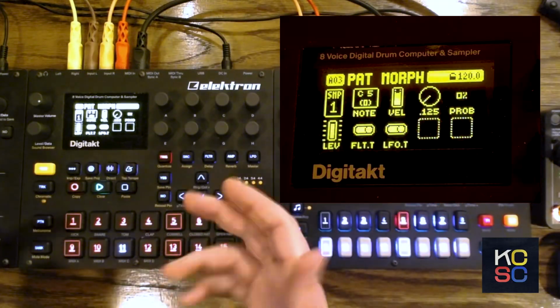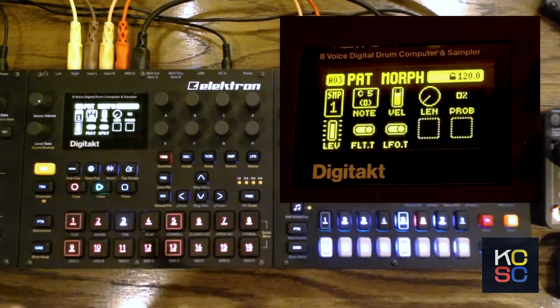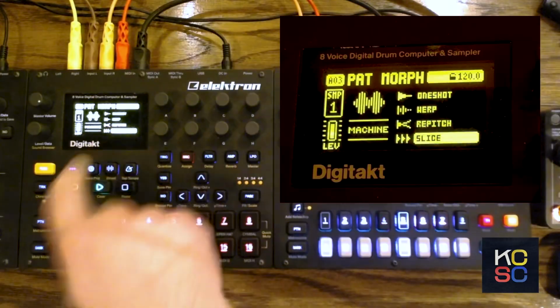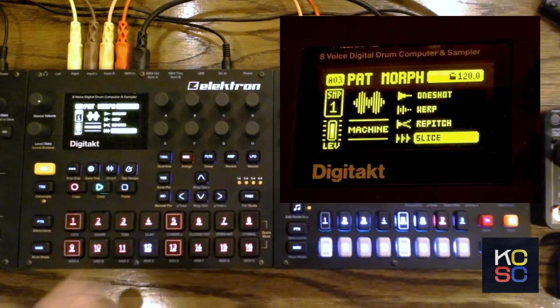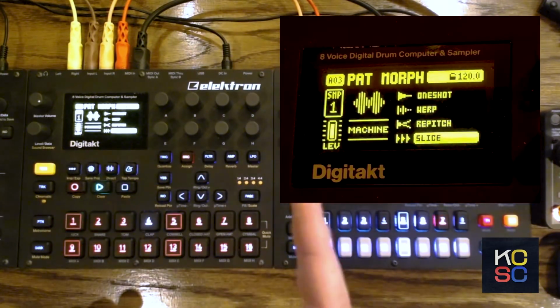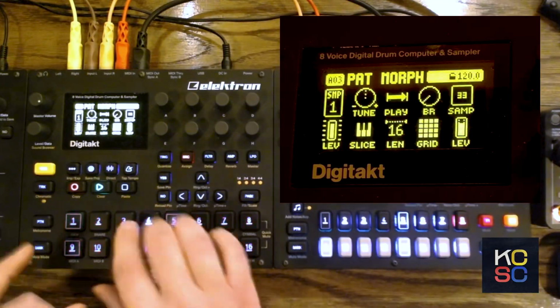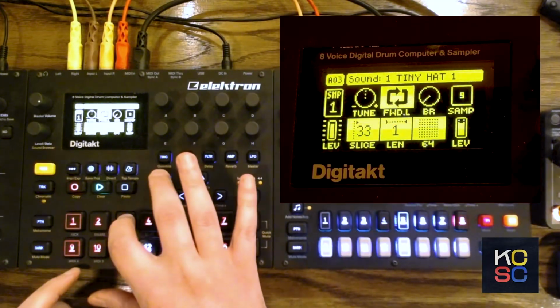And by machine state, it can be a different sample, it can be parameter locked any way that you want, and it can even be a loaded entirely different machine, if you want, on every single step.